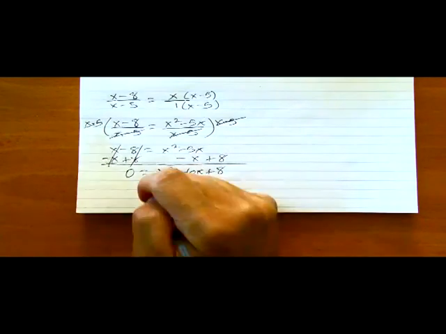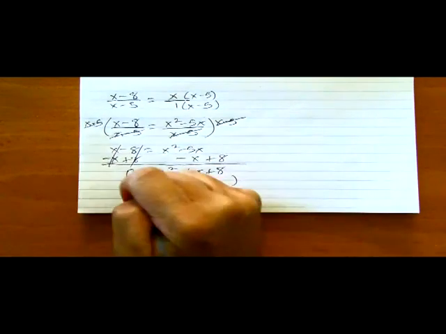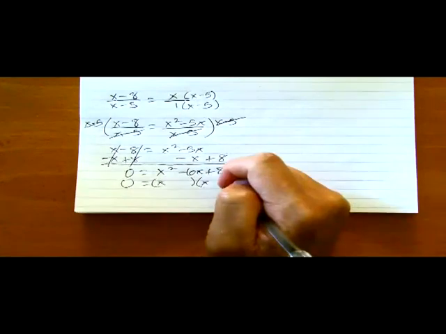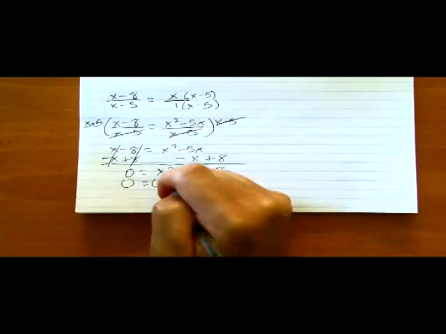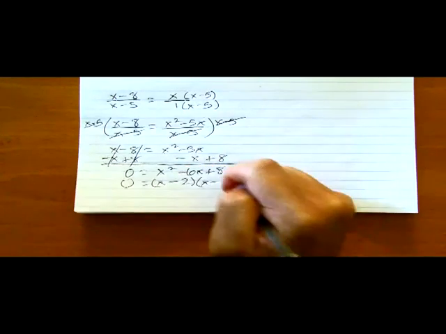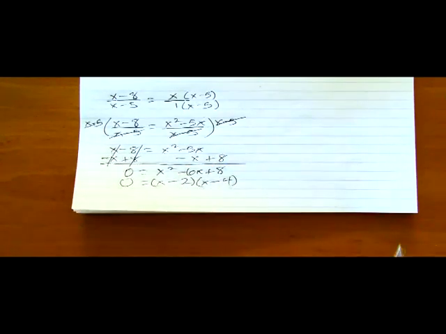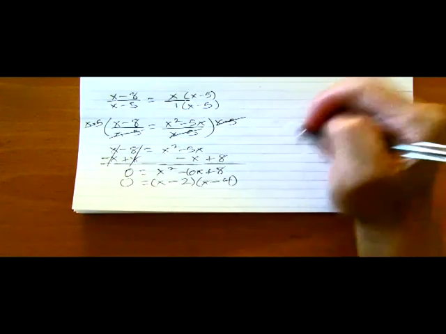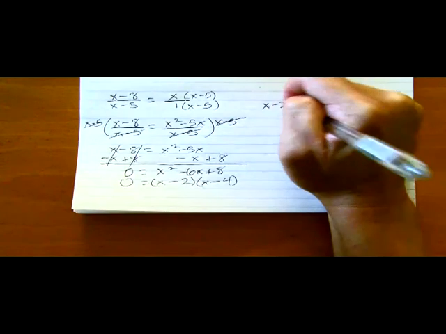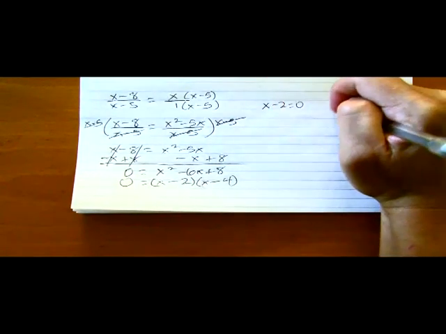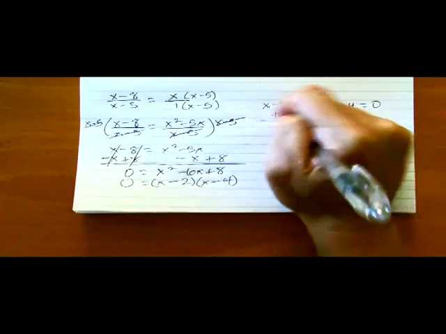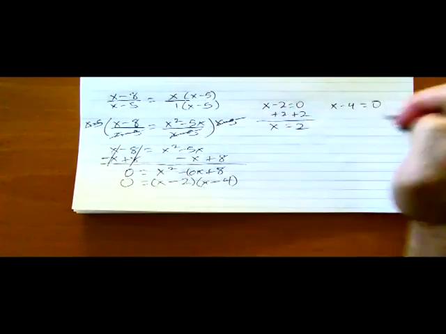There's an x squared in the problem. We should factor. We need x squared, so x and x. We need a positive 8 and a negative 6x in the middle. So it's got to be negative 2 and negative 4. Now we just solve each one for 0. x minus 2 equals 0. x minus 4 equals 0. And then we get x by itself.